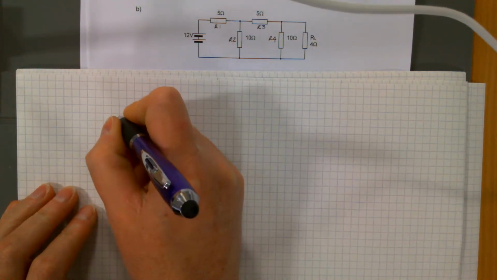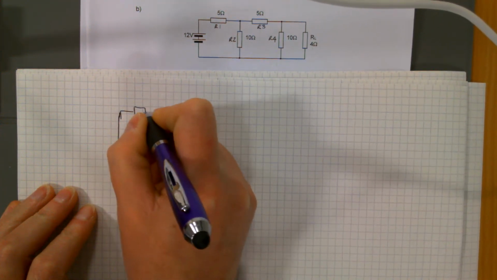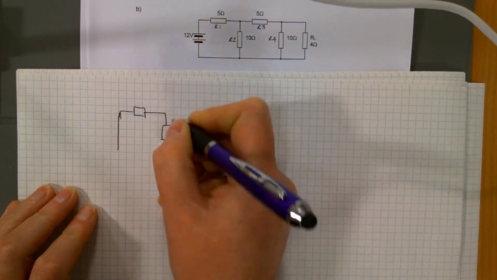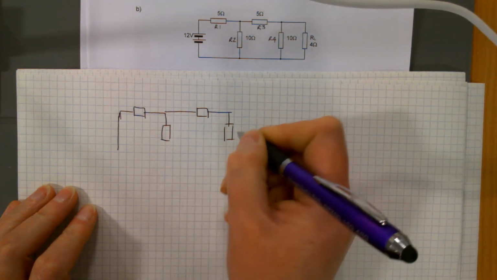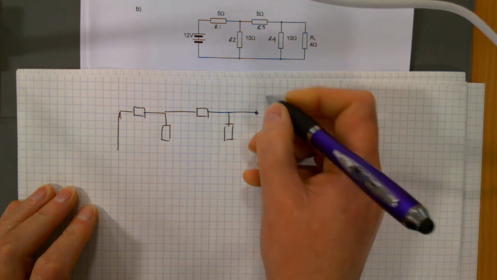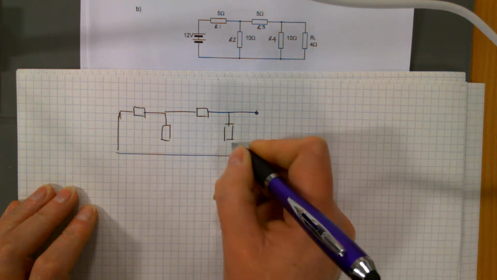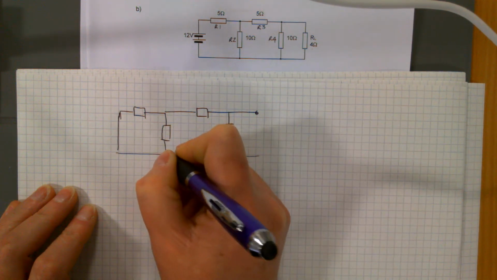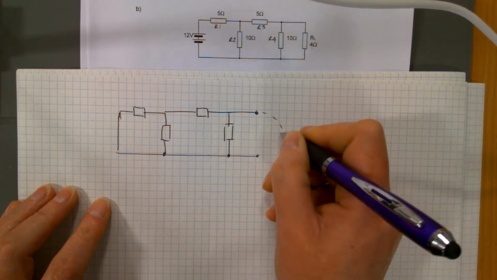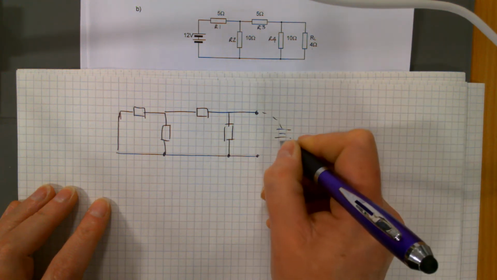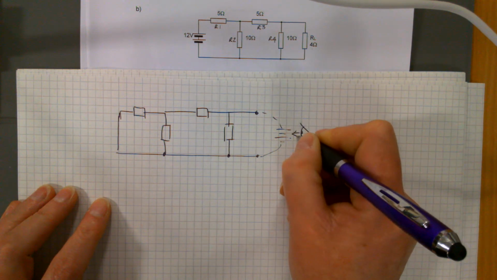Short out the supply this time, and draw out your circuit. And again, you're kind of pretending that your supply is now over here, and you're working out the resistance from this perspective.